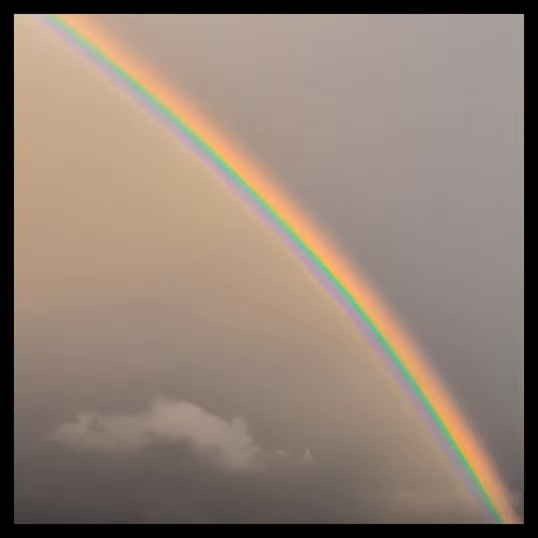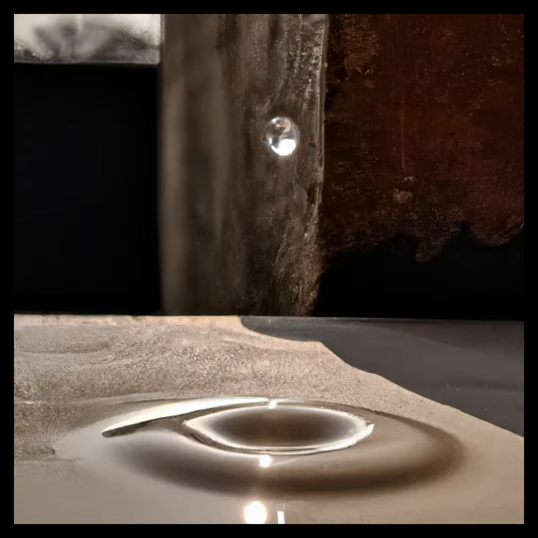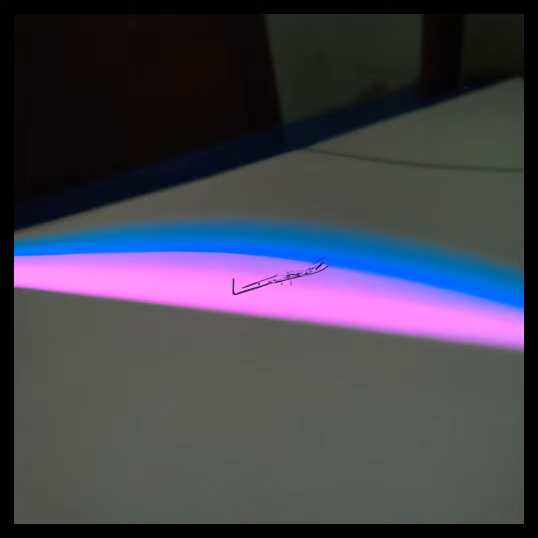Rainbows are a beautiful example of the physics of light and the properties of water droplets. When sunlight enters a water droplet, it slows down and bends, or refracts, as it passes from the air to the water due to a change in the speed of light. The amount of bending or refraction depends on the angle of incidence and the refractive index of the medium, which is a measure of how much the speed of light changes when it passes through the medium.